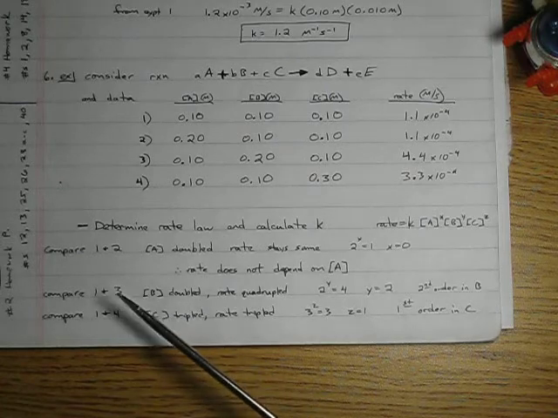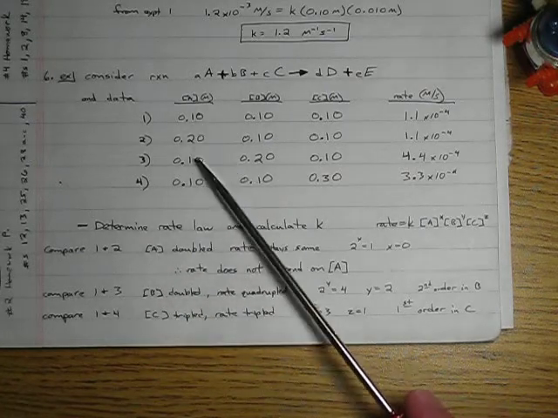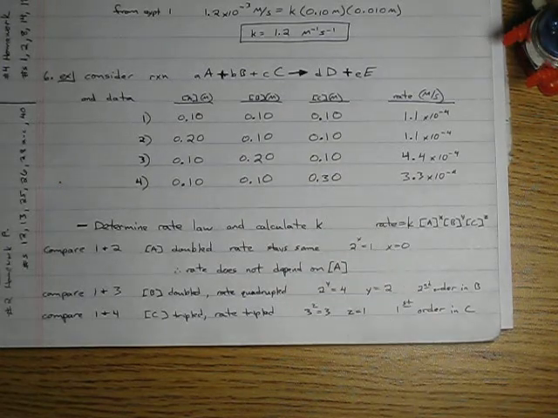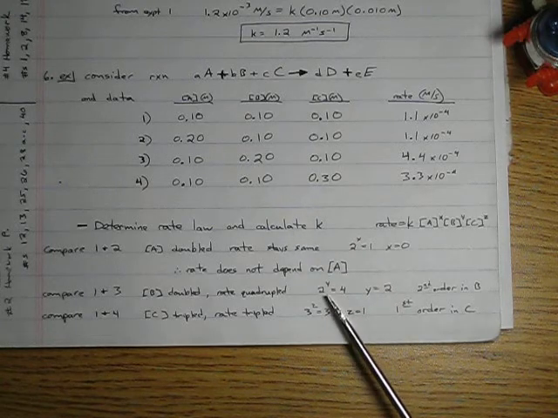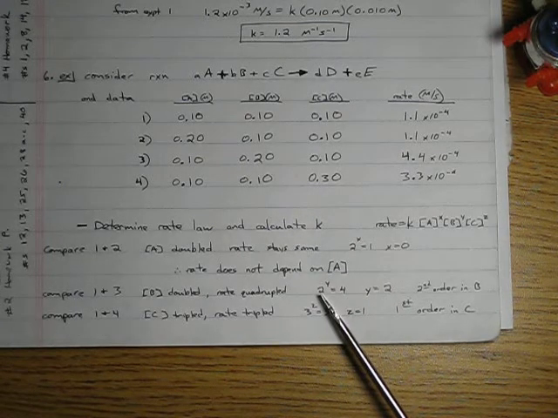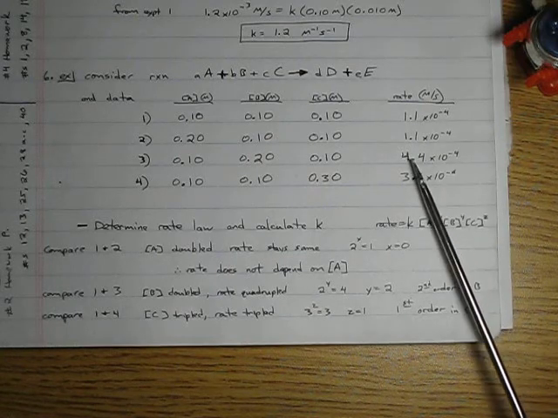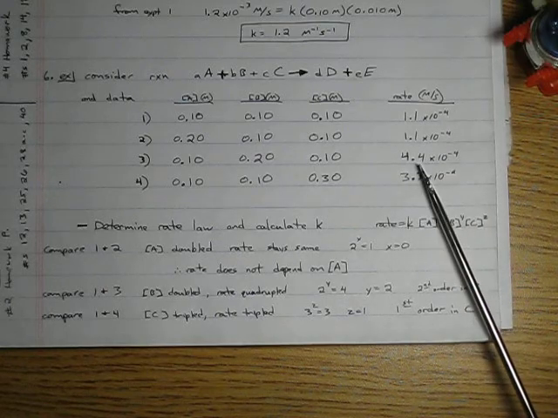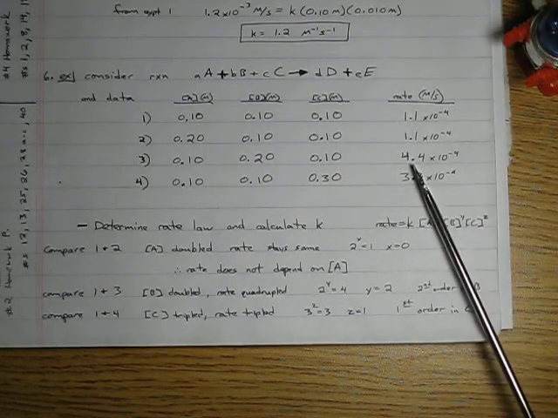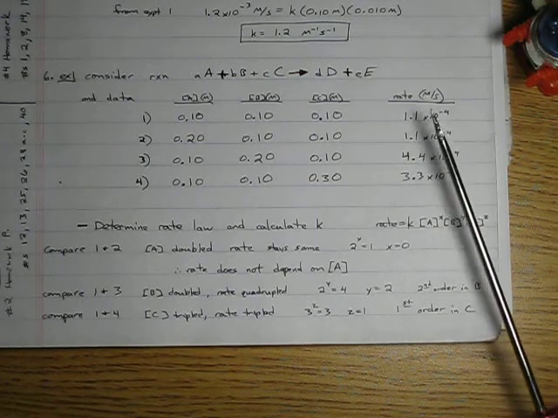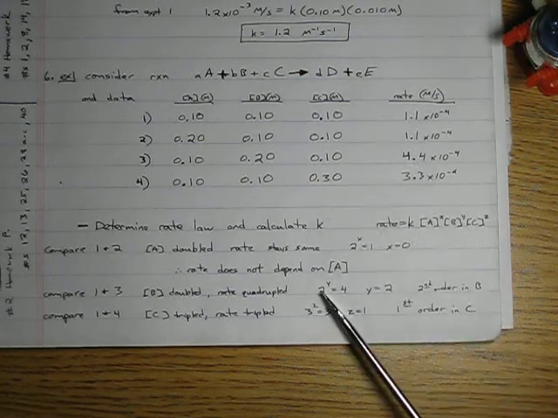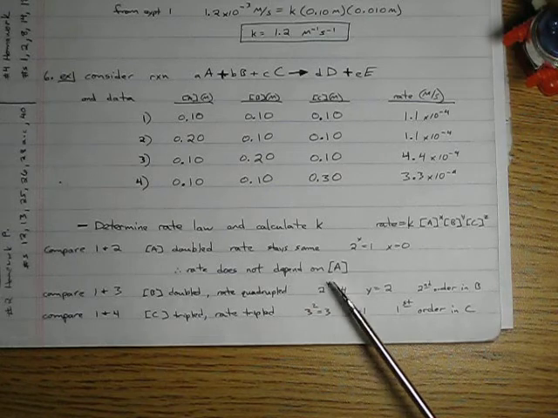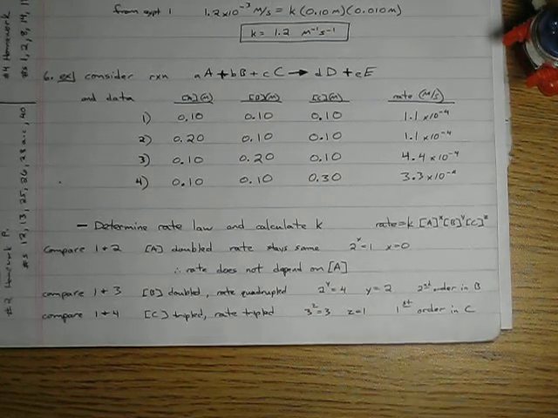Okay. Let us compare reaction 1 and 3. When we compare 1 and 3, the concentration of A is the same, the concentration of B is doubled, the concentration of C is the same. So we doubled the concentration of B, but what happened to the rate between 1 and 3? 1.1 times 10 to the negative fourth times what equals 4.4 times 10 to the negative fourth? Well, we multiplied it by 4 to get 4.4. So doubling the concentration of B gave us 4 times the rate. 2 to the y equals 4, y equals 2.